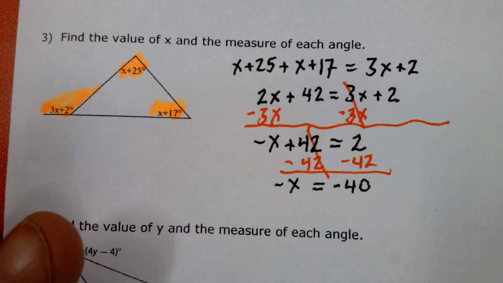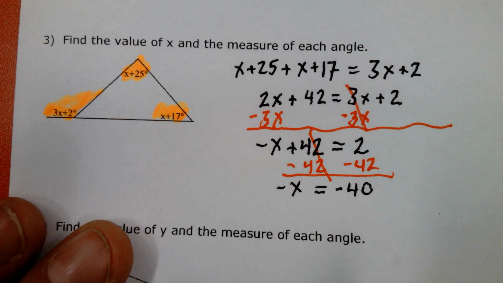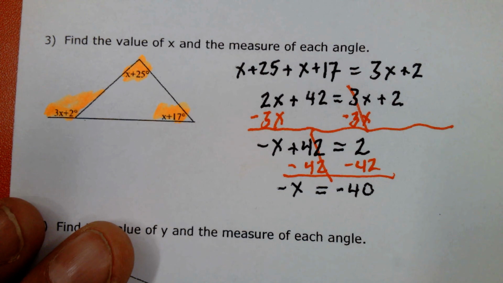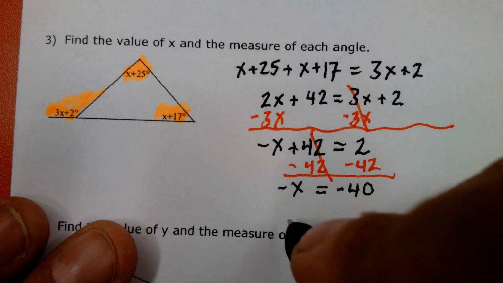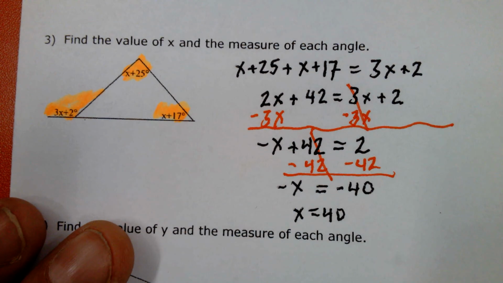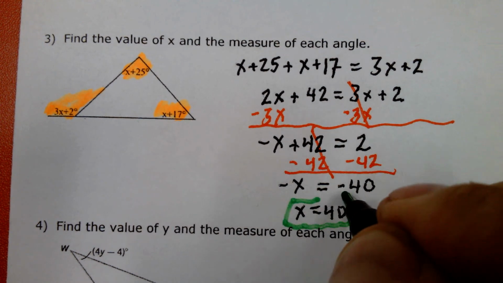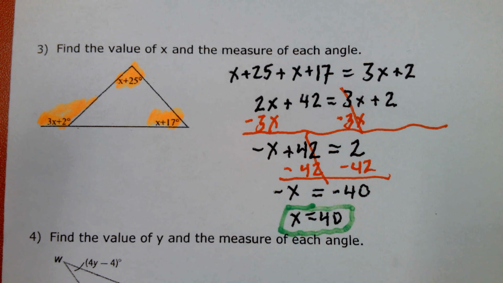Divide by negative 1, which basically cancels the negative. So negative x equals negative 40 is the same as x equals 40. That's good. We couldn't have a negative answer because you can't have negative measurements for angles.